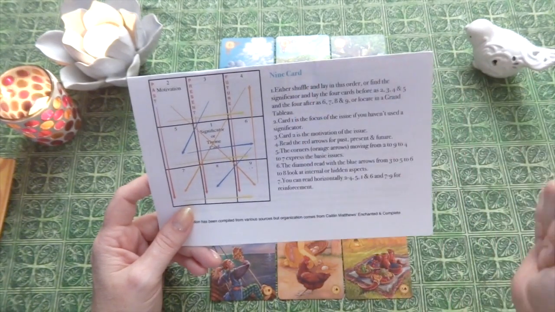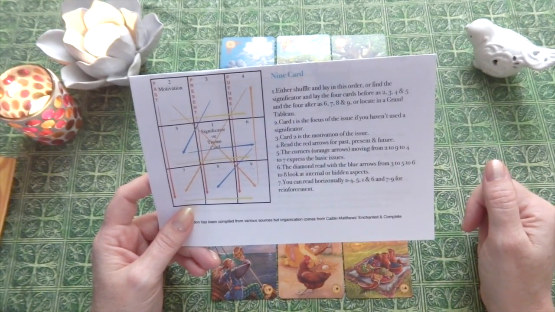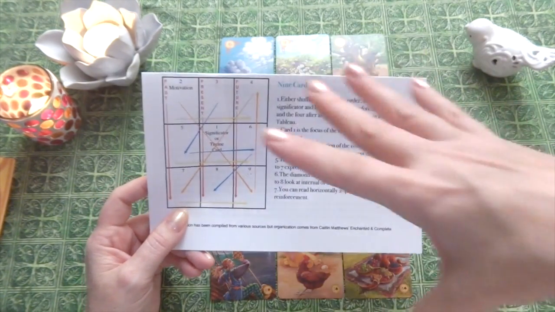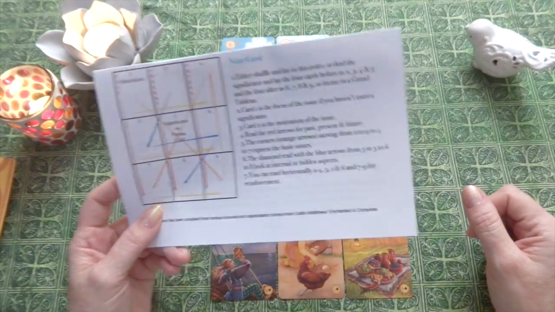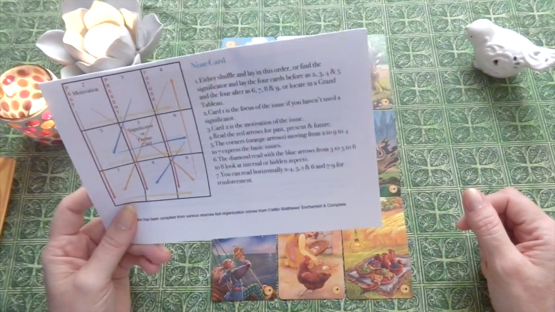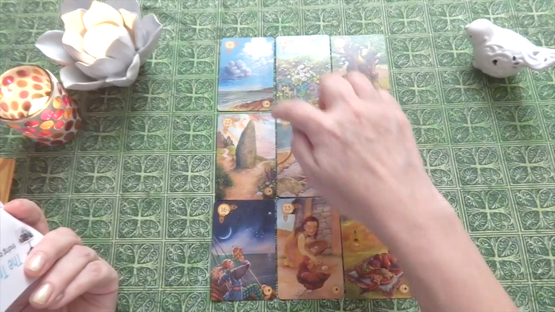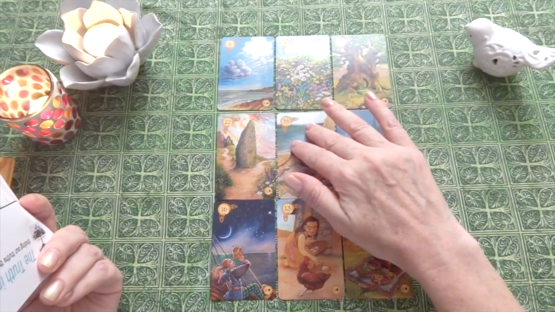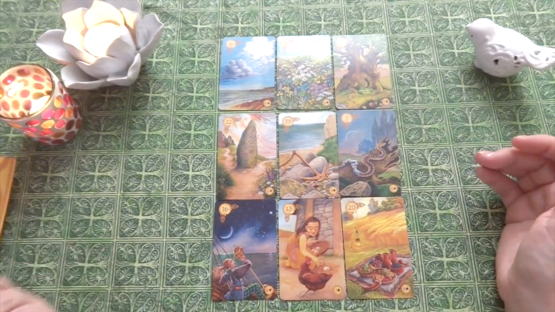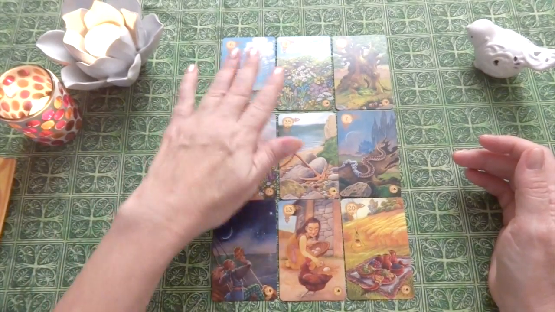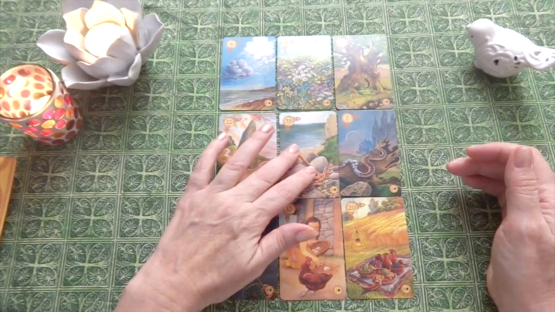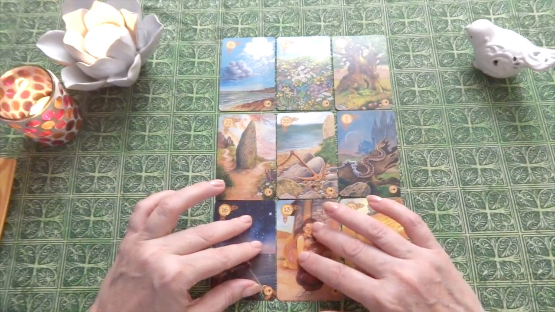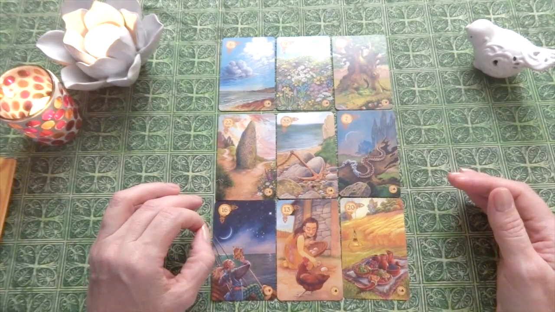So here we go. The first step is either shuffle and lay in this order, or find the significator and lay the before and after as we just did, or locate the 9 cards in the grand tableau, which we'll do later. The second step: card 1 is the focus. So this is always 1, 2, 3, 4, 5, 6, 7, 8, 9 as I laid the cards out. This is our focus, which is our significator. If we had just done it randomly, like we did before, where we had the bouquet in the middle, that was also going to give us more information about what we should be focusing on in terms of work.